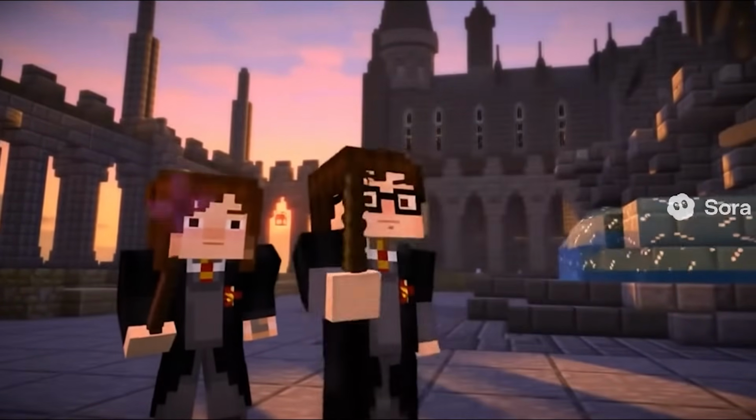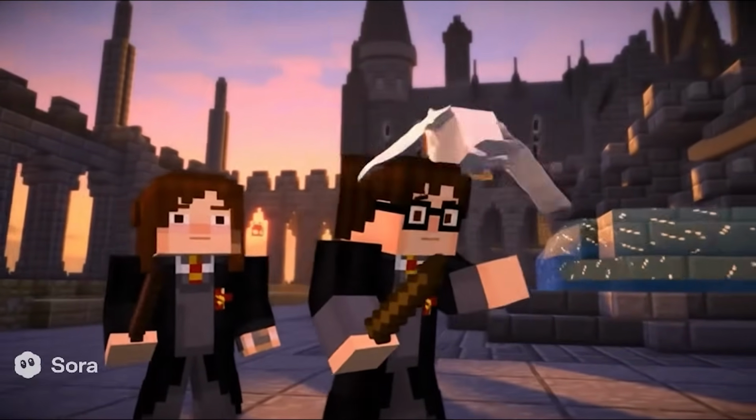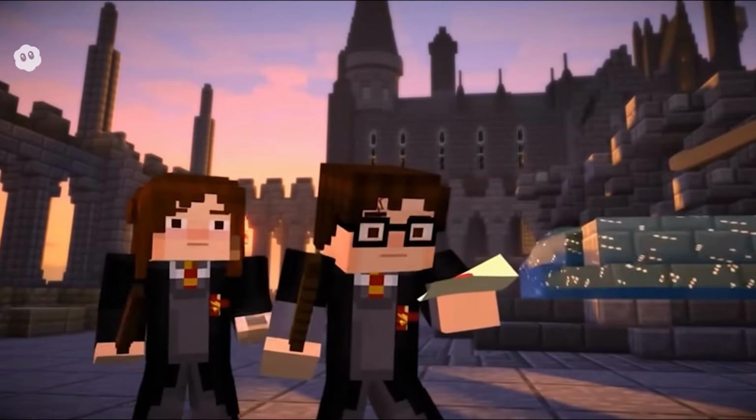Feels strange, doesn't it? Hogwarts, but all made of blocks. Magic fits anywhere, even with corners this sharp. Spells still work. Message from the headmaster.